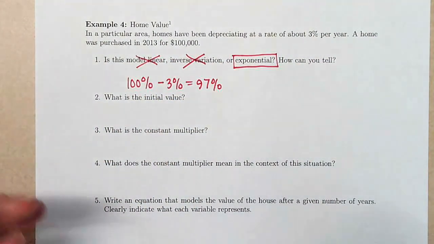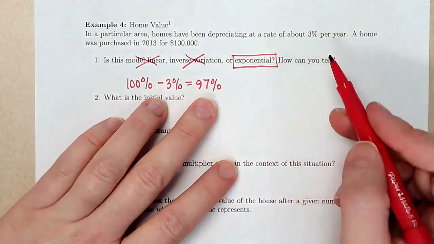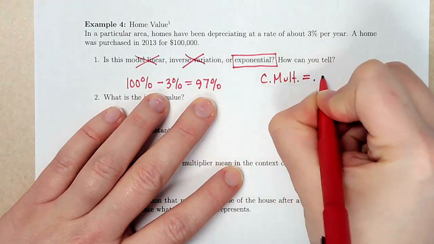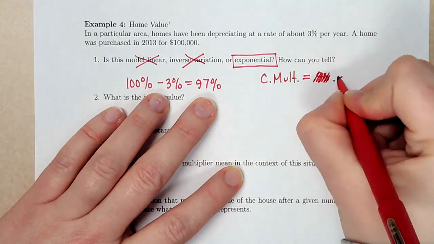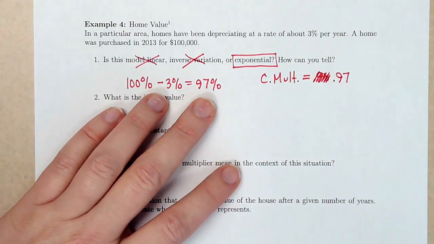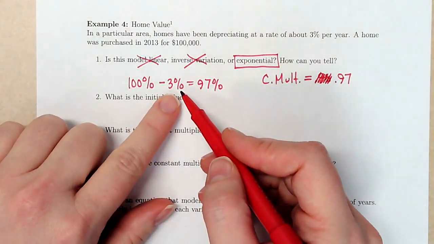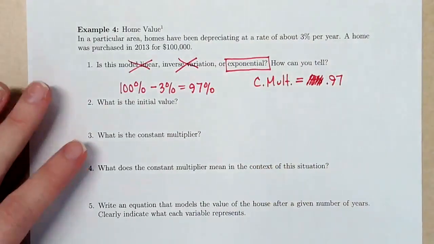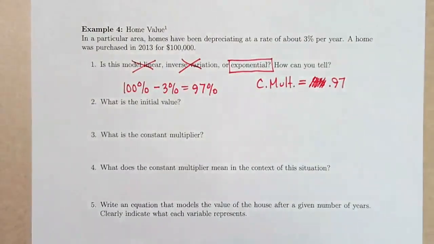And so I'm going to say, this is definitely exponential. And our constant multiplier is 0.97. Oops, did not write what I said. 0.97. Okay. So that's how much we'll be retaining. We will lose 3% of the value each year. We will retain 97% of the home each year. What is the initial value? Initially, 100 grand.